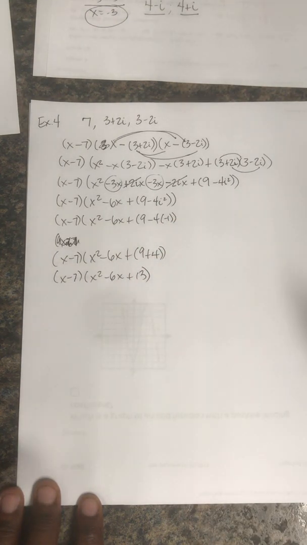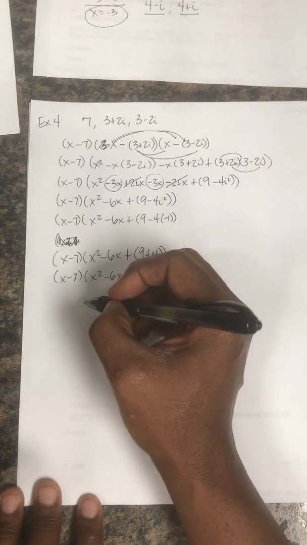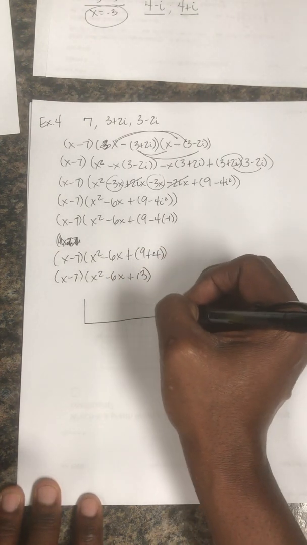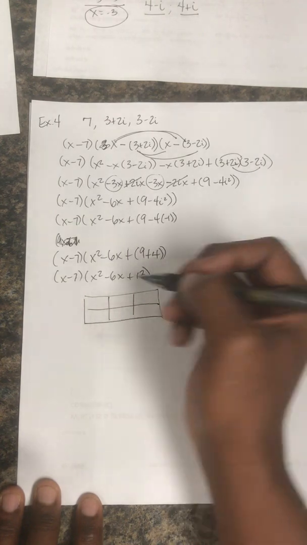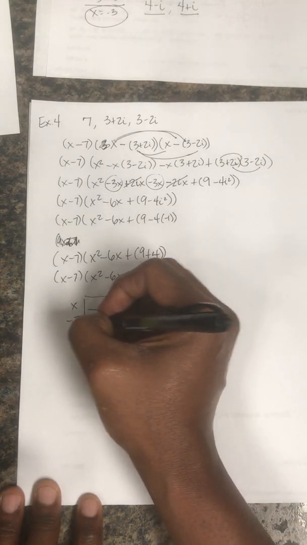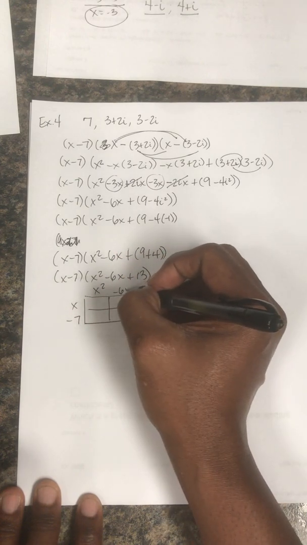So remember, what we need is a polynomial in least degree, meaning that we only have one variable, and it's going to be a string of terms. We're not going to have any parentheses. All right, so here I'm going to do my box method, because again, it makes it a little easier for me when I'm dealing with trinomials. But however you want to do it is fine. It doesn't matter, as long as you distribute correctly all your terms.